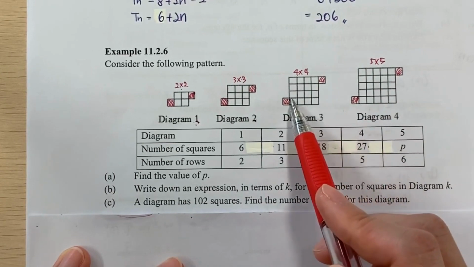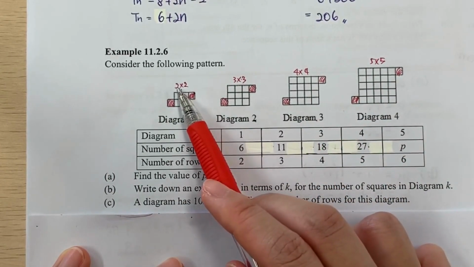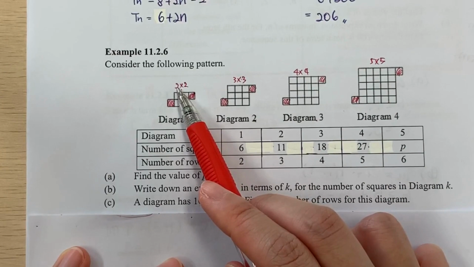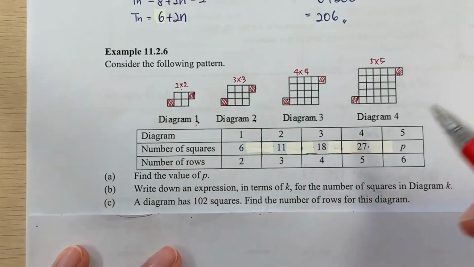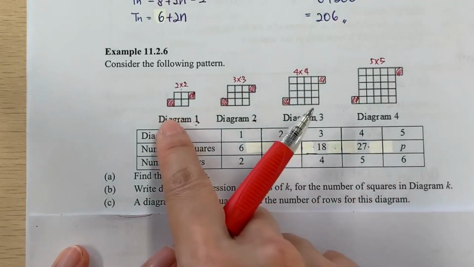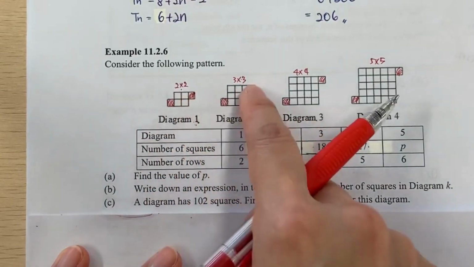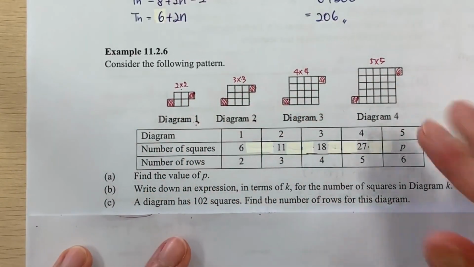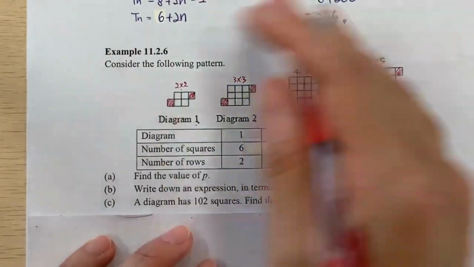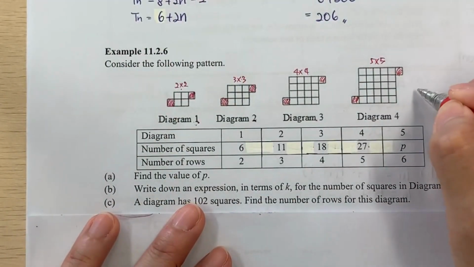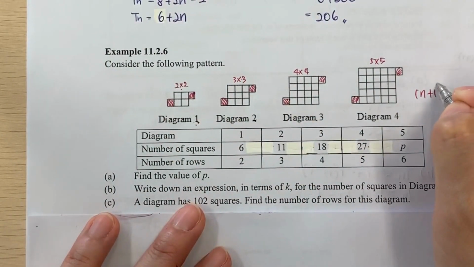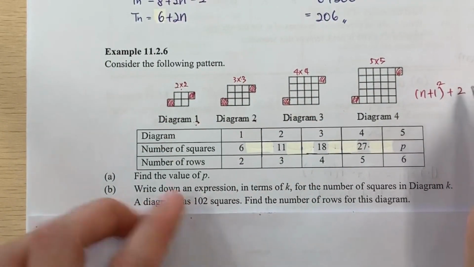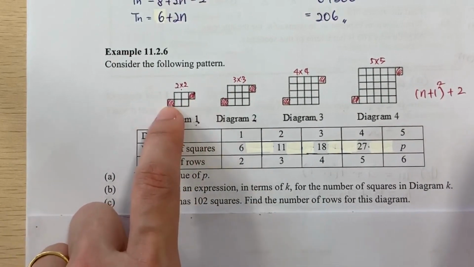So this square is actually n plus 1 times n plus 1, which is the n plus 1 squared. And then after that, you need to add a 2 every time. So the general term here is (n plus 1) squared plus 2. The 2 comes from the 2 red blocks here.